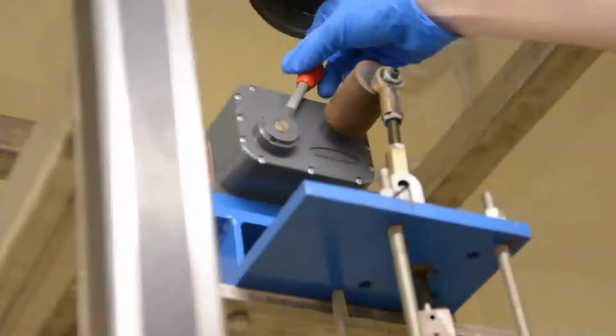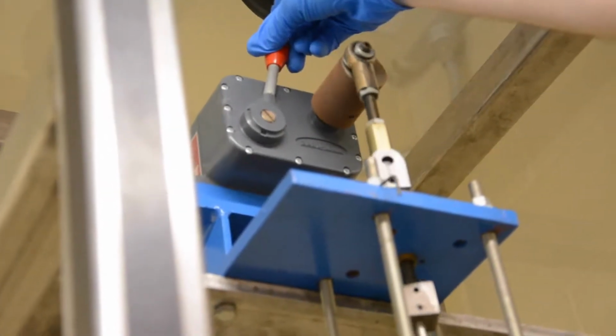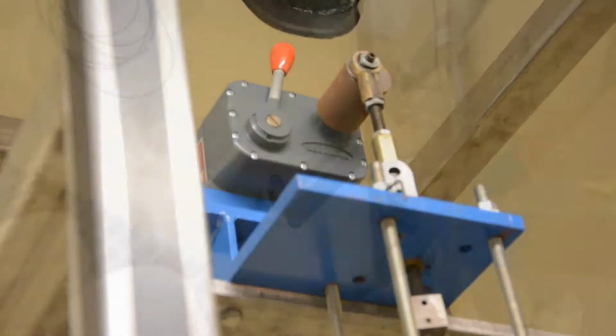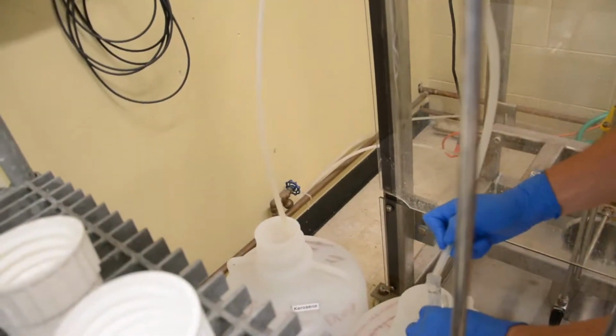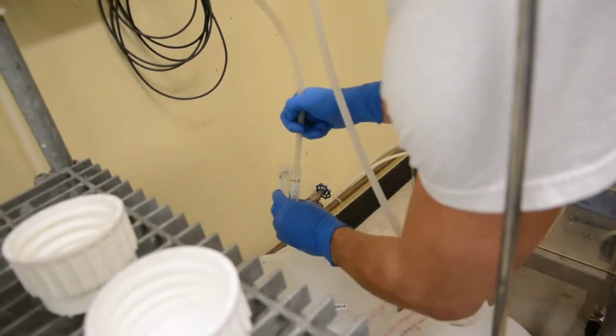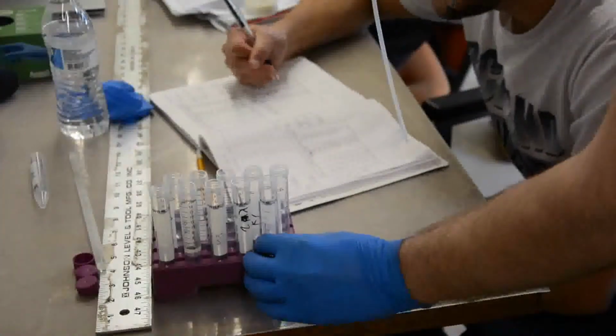Seventh, once the column is filled up, adjust the heavy phase valve to keep the phase separation between the two pipes. Eighth, turn on the agitator at the top of the column to make the data a function of the agitation rate. Ninth, continue adjusting the heavy phase valve and collect samples over time from the raffinate and extract tubes.